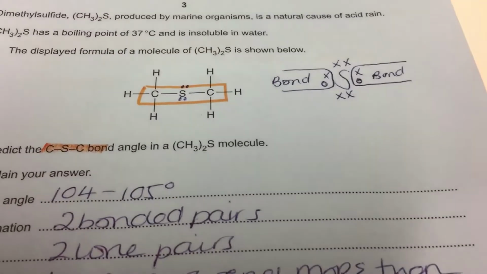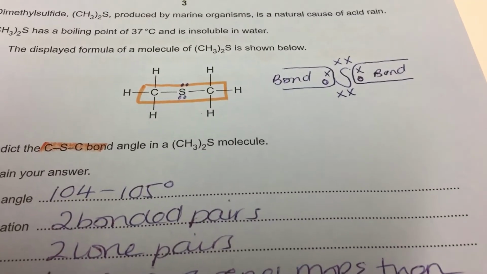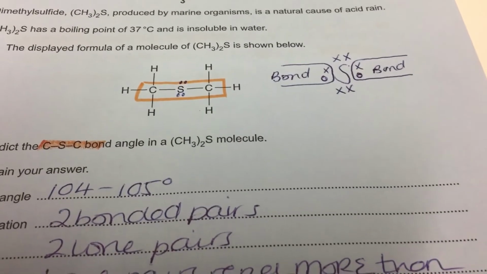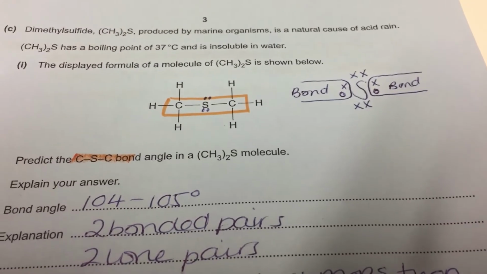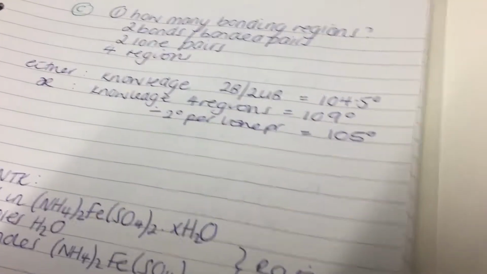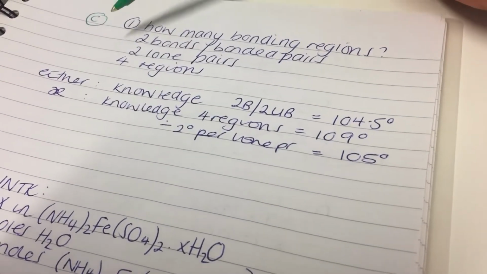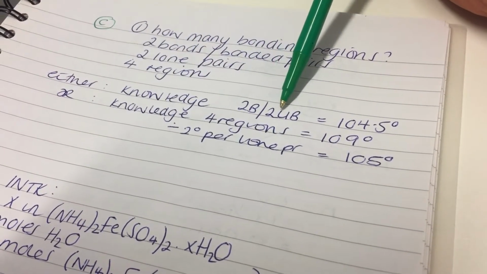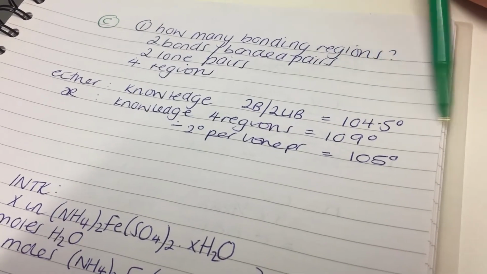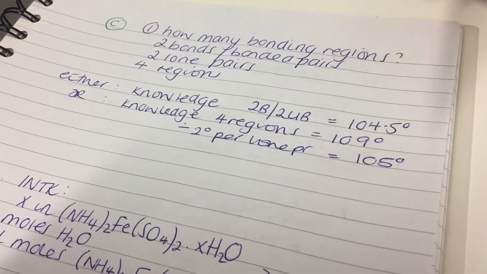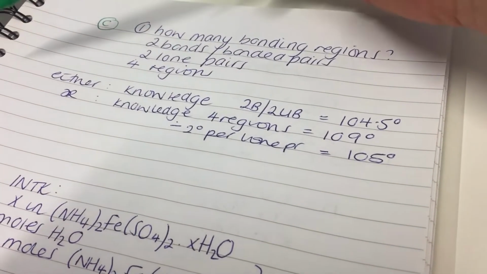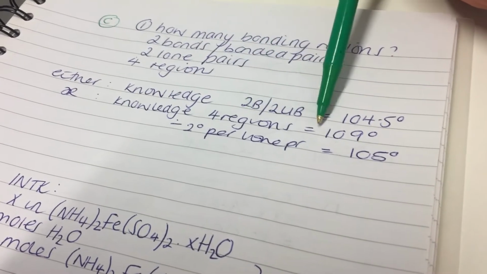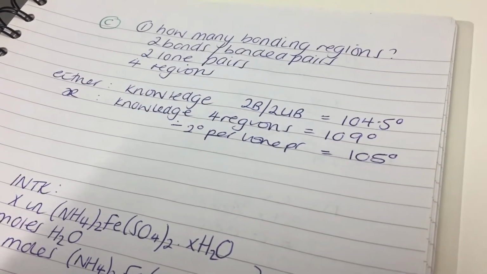Now, if we've got 4 bonding regions, which is made up of 2 bonds and 2 lone pairs, there's a couple of ways that we can approach this question. We could either use standard knowledge that you've already learned. If I have 2 bonding pairs and 2 unbonded pairs, then my bond angle is going to be 104.5. So that's something that you can just have as knowledge. Or you could have a slightly different bank of knowledge, which is that if I've got 4 bonding regions, my bond angle will be 109 degrees.